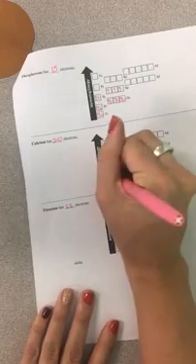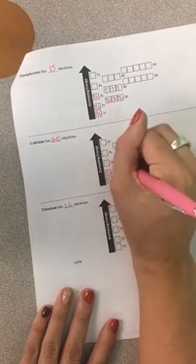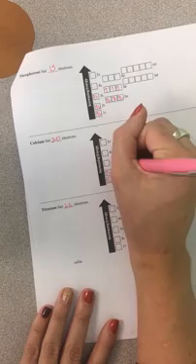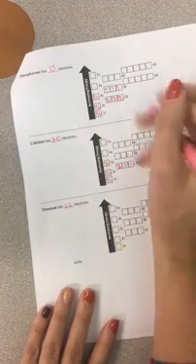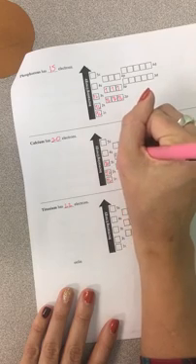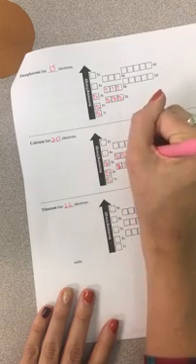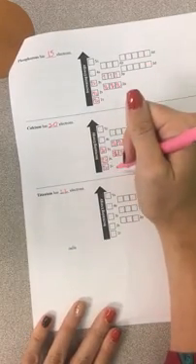Calcium is 20. 1, 2, 1s is full, so I can only go to 2s. Now I'm going to fill up 2p, and that will get me to 10 electrons. 11, 12, 13, 14, 15, 16, 17, 18. Now here's the tricky part. I've filled up 3p. I have 18 electrons.